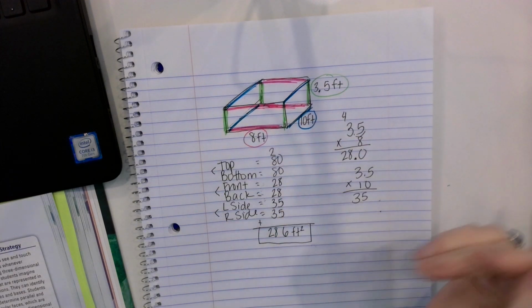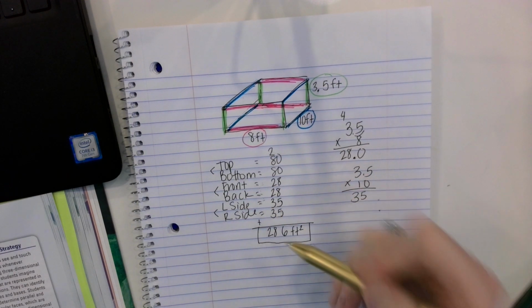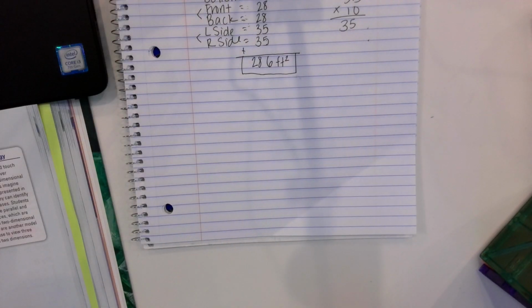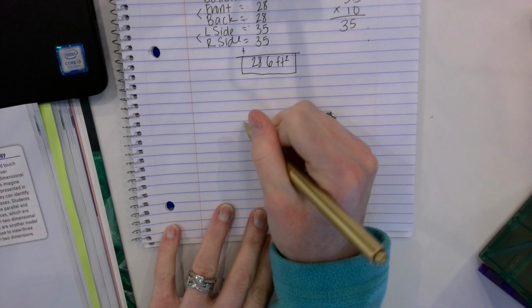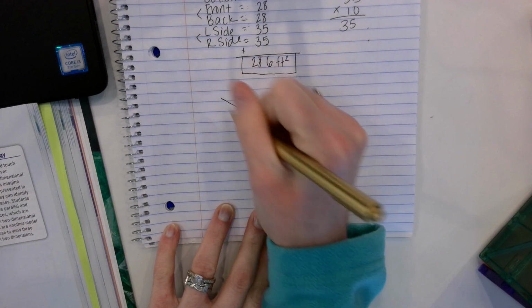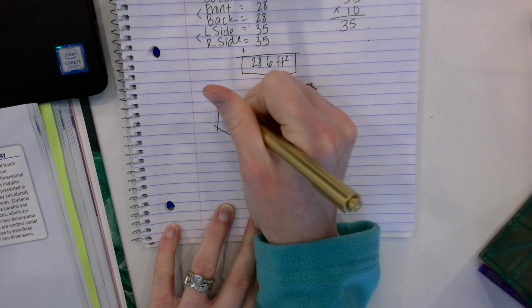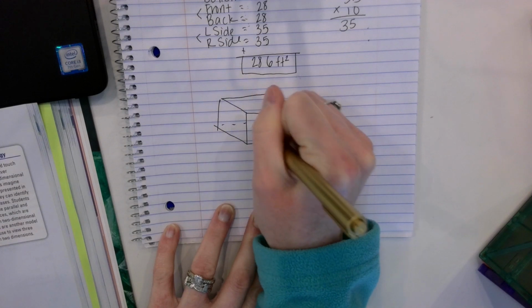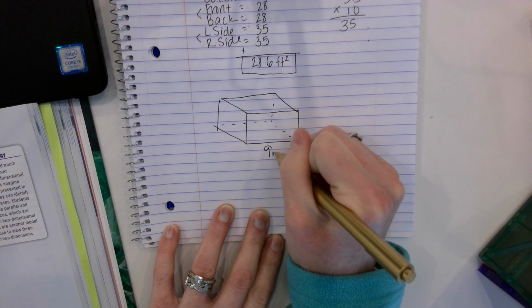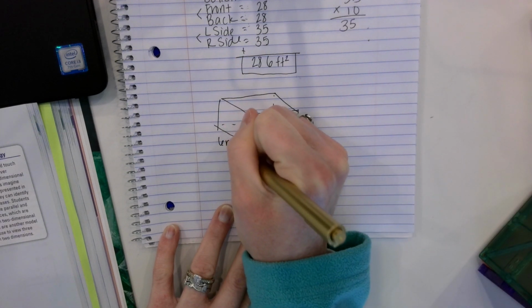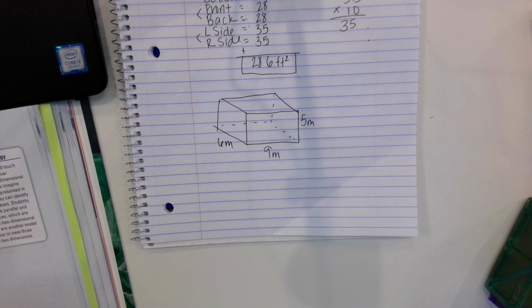If you did not try that one on your own, or if you tried it on your own and maybe didn't get it right, here's another problem. Even if you did it right, you can still get this other practice in. Let's try and find the surface area of this rectangular prism. All right, so 9 meters, 5 meters, and 6 meters. Color coded if you need to. Pause and try and work this one on your own.